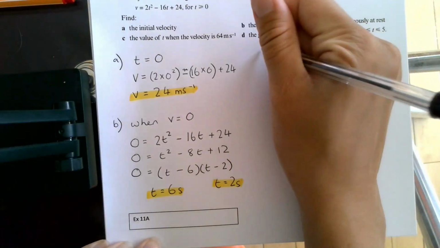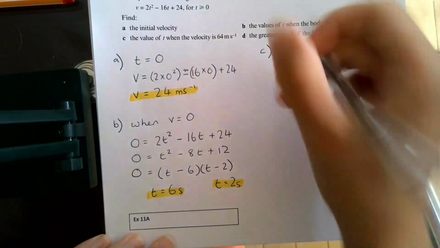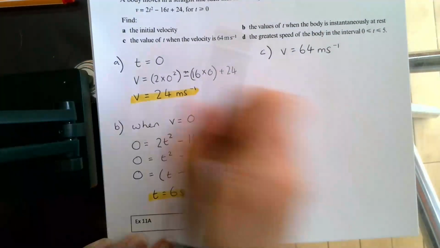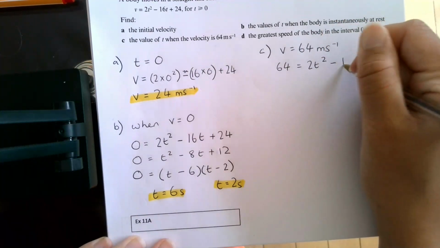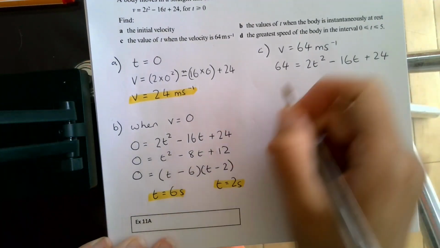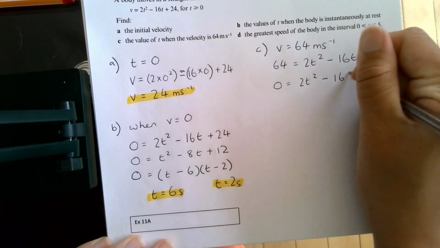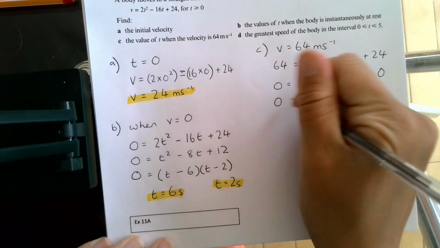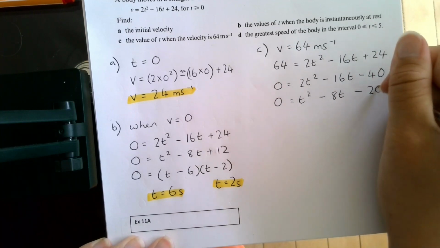Part C, the value of t when the velocity is 64 meters per second. Well, again, let's just sub in v is equal to 64 meters per second. So 64 equals 2t squared minus 16t plus 24. Let's take that 64 to the other side. So we get 0 is 2t squared minus 16t minus 40. I'm going to divide by 2 again, so I get t squared minus 8t minus 20.